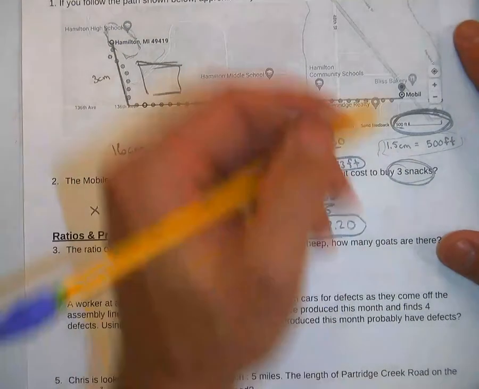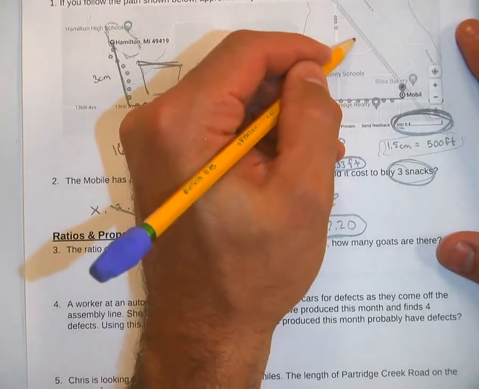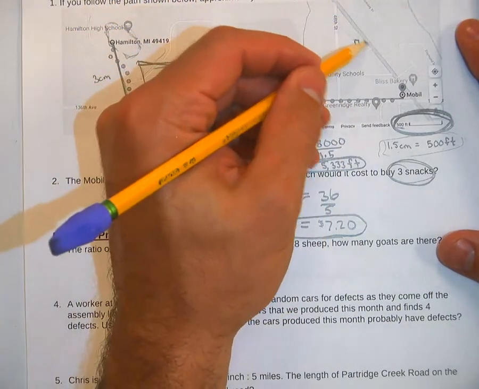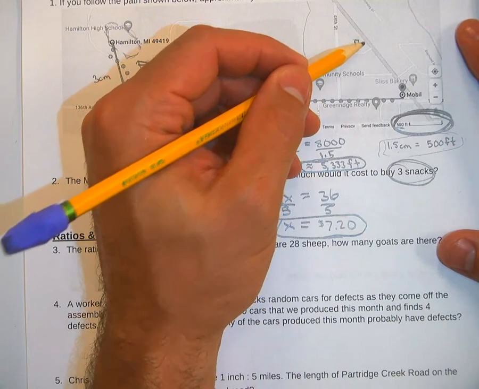I've had people before that will draw their roads this big and draw their buildings like this big. Like, the road is the size of the high school. That's crazy.